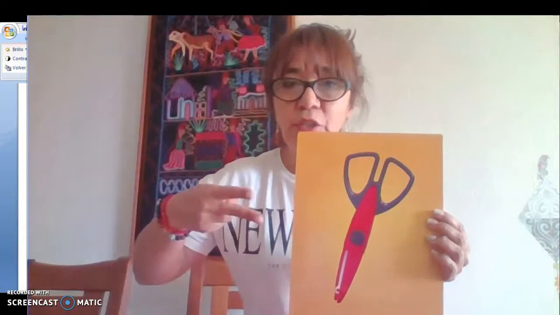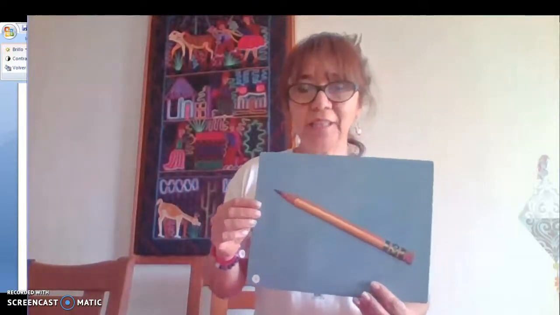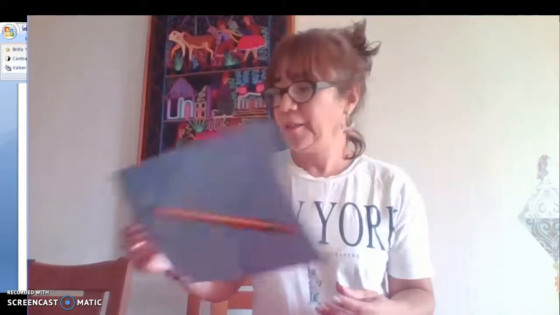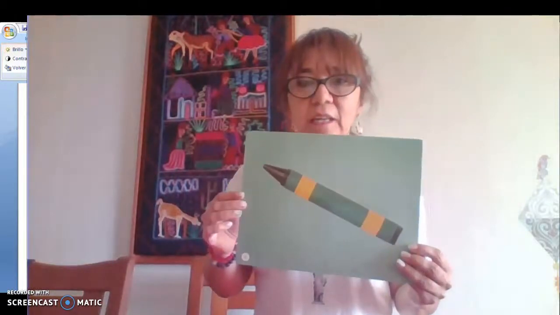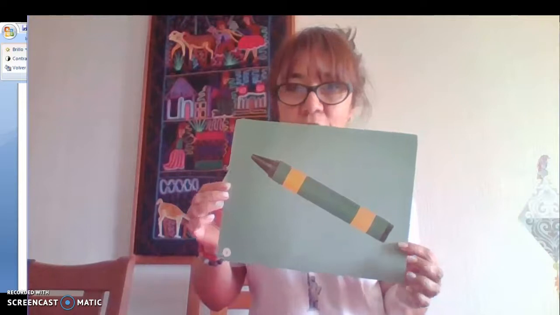Scissors. Scissors, cut, cut, cut, cut. Very good. Scissors. A pencil. Yes, a pencil. And a crayon. Yes, a crayon.